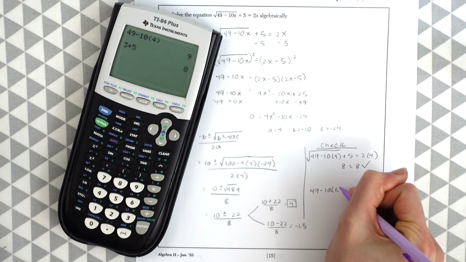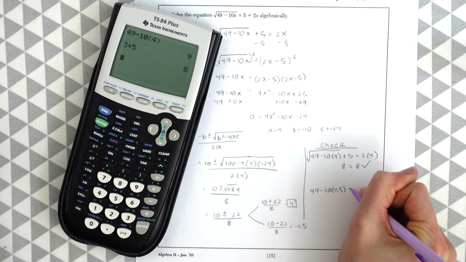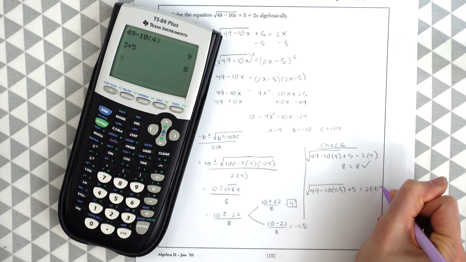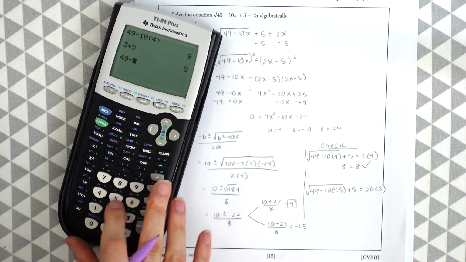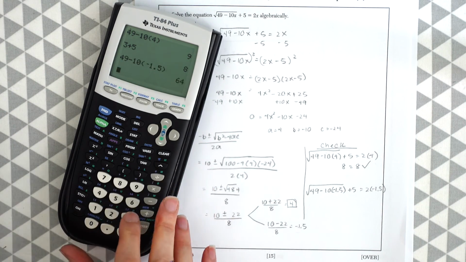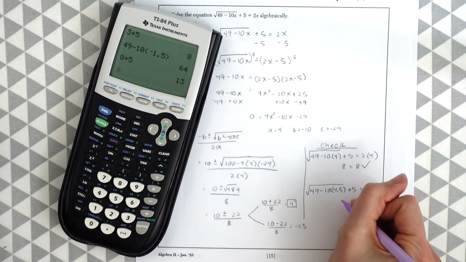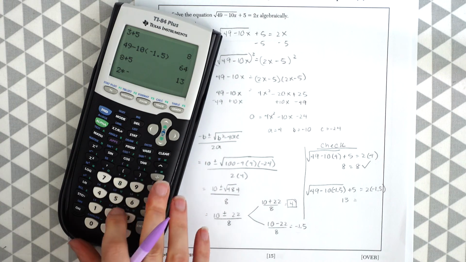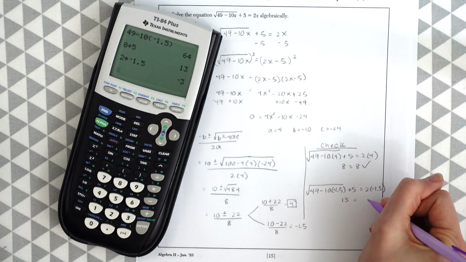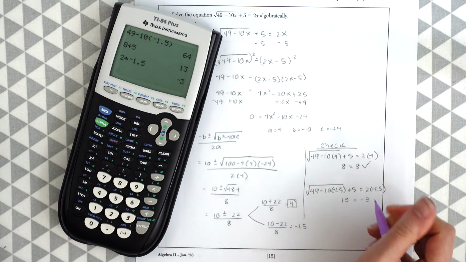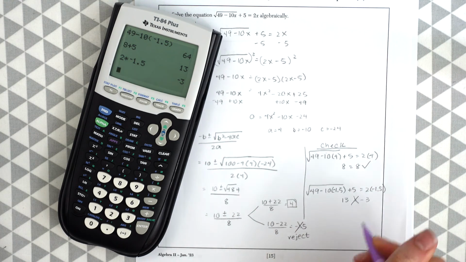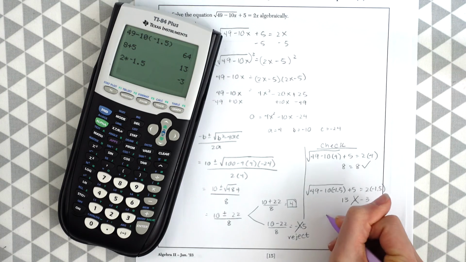So just plugging in negative 1.5 into that original equation. So this left side equals 13, and now let's check out the other side. The right side equals negative 3, so this does not work out. So we're going to reject this and just say that x is equal to 4.